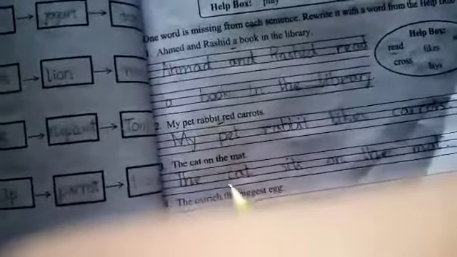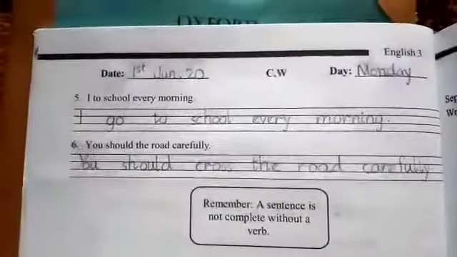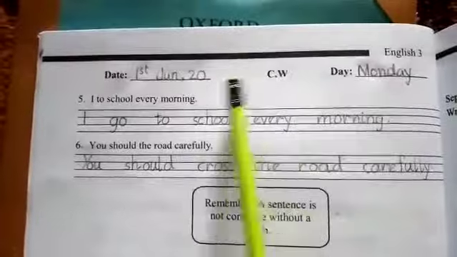The cat dash on the mat. The cat sits on the mat. The last one: the ostrich dash the biggest egg. The ostrich lays the biggest egg. So move on to page number 28. You have to mention the date and day first.